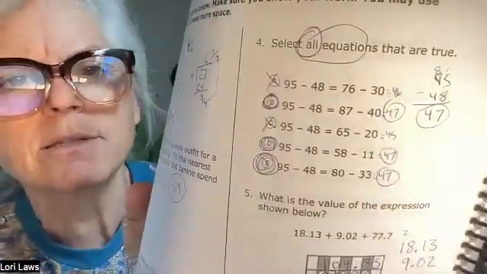And then I checked to see which of the other side equaled 47. The first one equaled 46, so nope. The second one equaled 47, so B is correct, circled it. C equaled 45, so that's wrong. D equaled 47, so I circled it. And then E equaled 47, so I circled it. So B, D, and E, there are 3 correct answers.